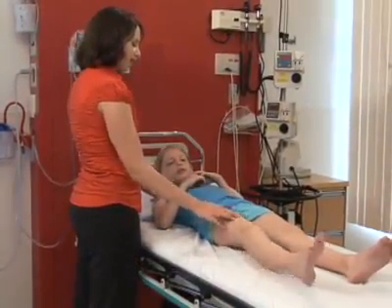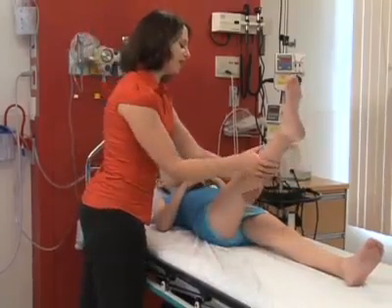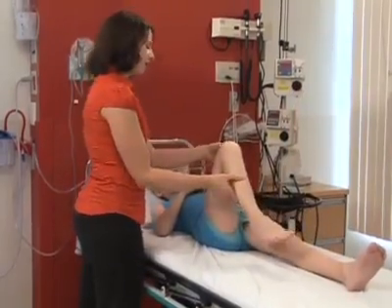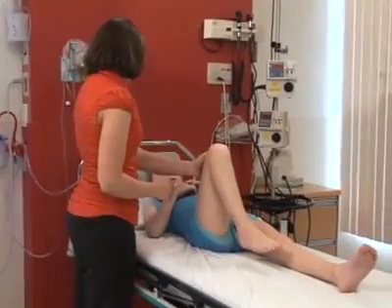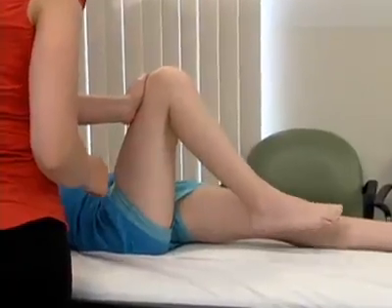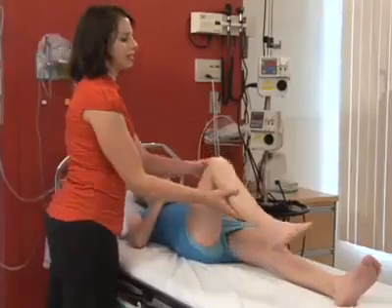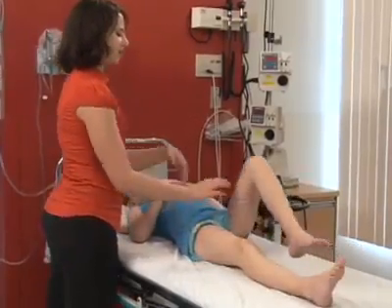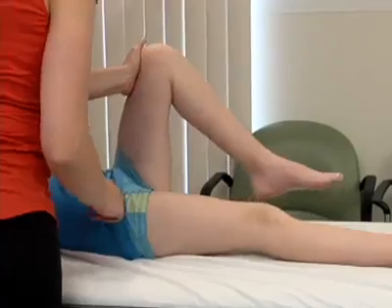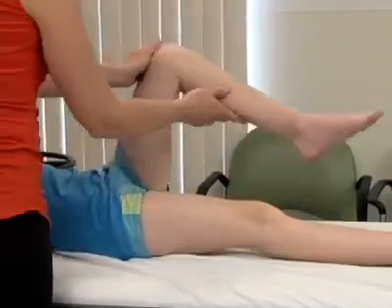Start by assessing strength, beginning with hip flexion, extension, abduction, and adduction. Up off the bed. Okay, you keep it up. Hard as you can. Very good. Relax that one. Same thing with this one. Lift it up. Don't let me press it down. Strong, strong. Very good.